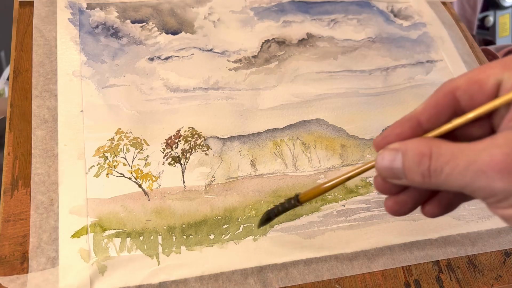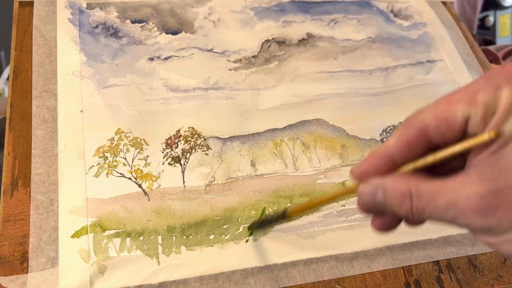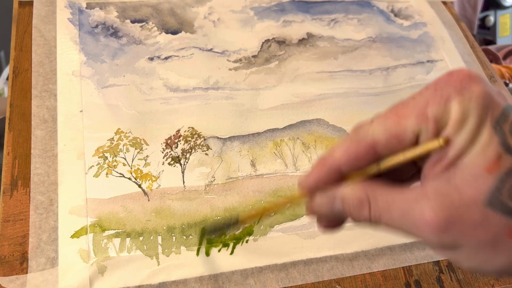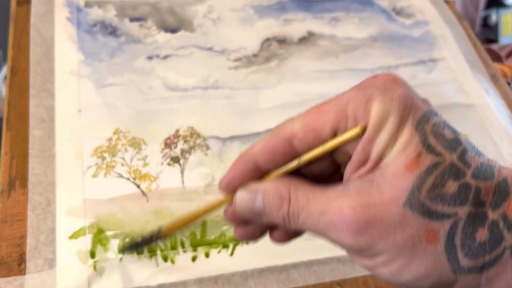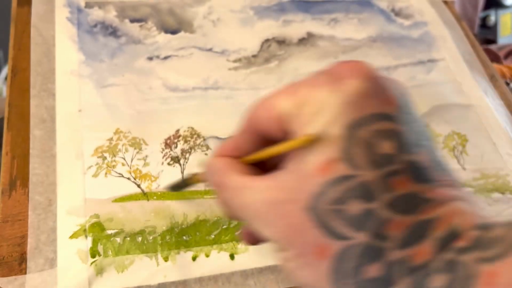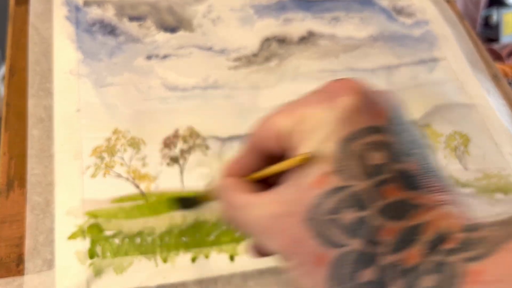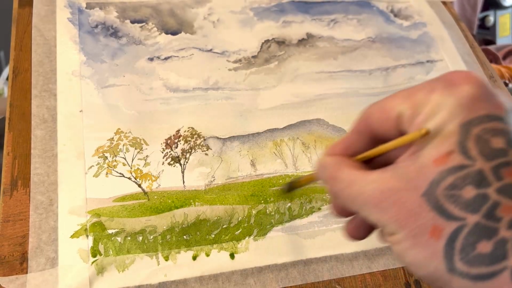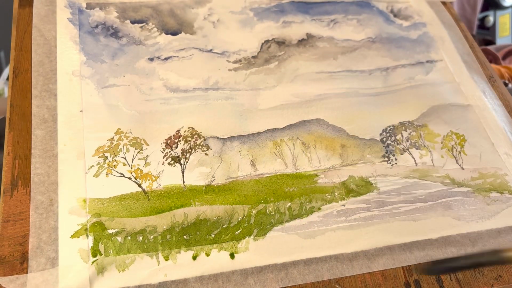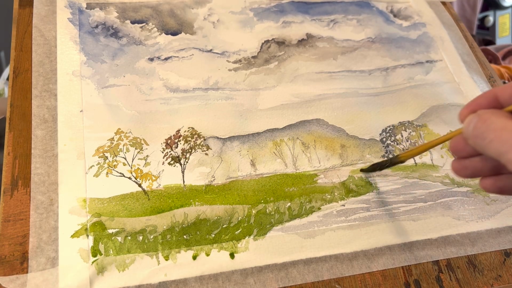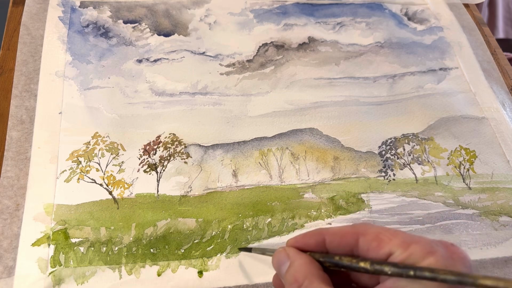Just long horizontal strokes will do, and that's the other way that you can get this realistic looking water, especially for running water like rivers. And obviously you've got reflections to consider as well, so that's maybe another video. But I hope this is useful.